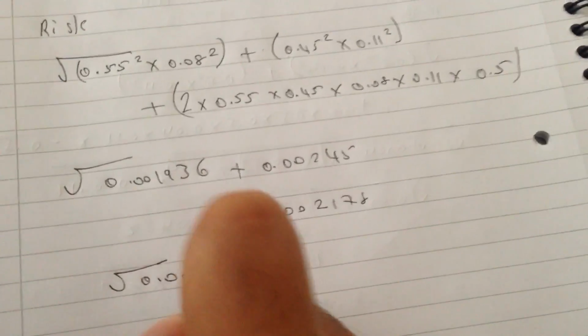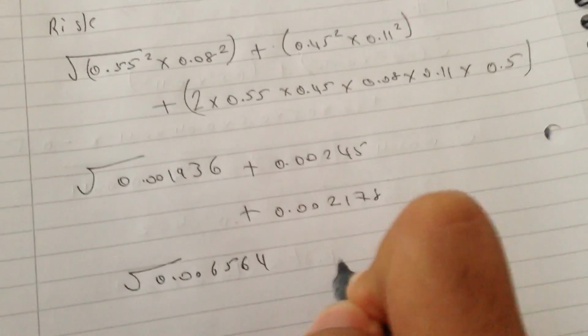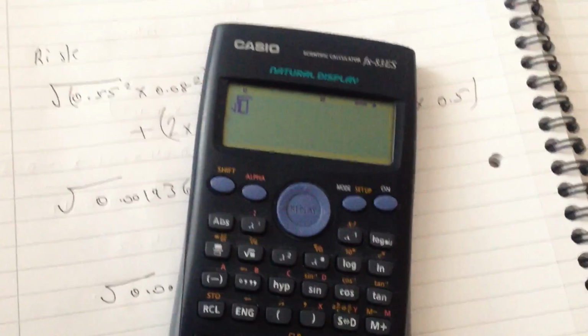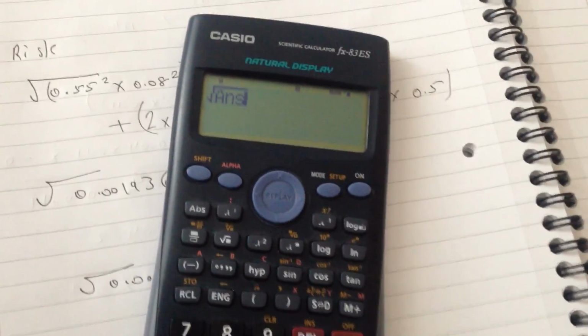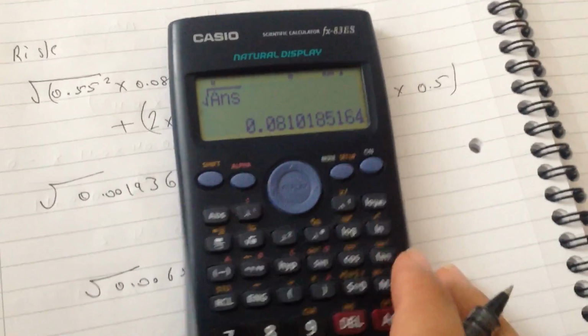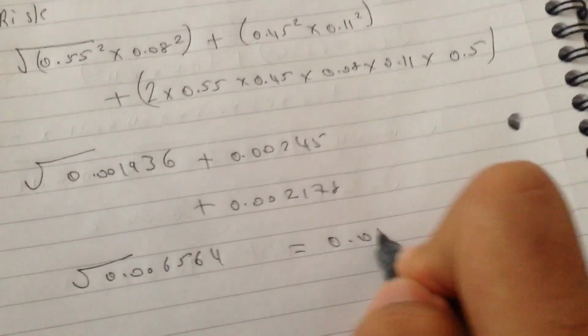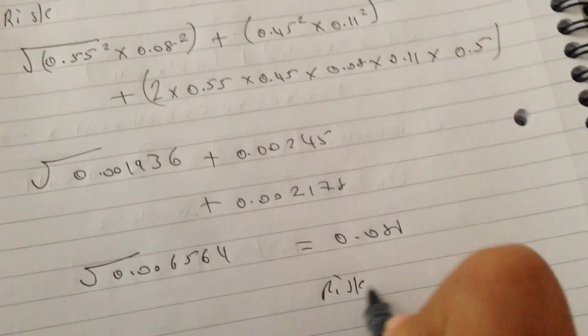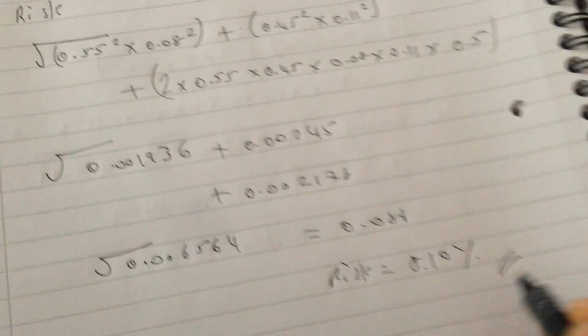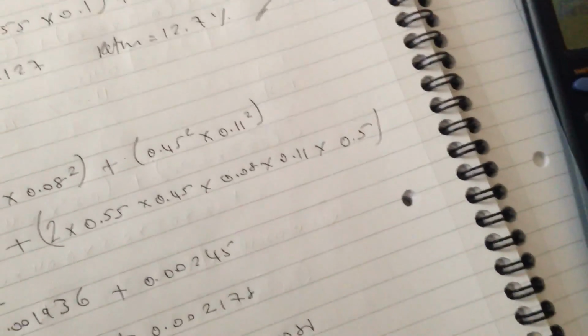So square root this answer, equals 0.081, so our risk equals 8.10%, 8.1%.